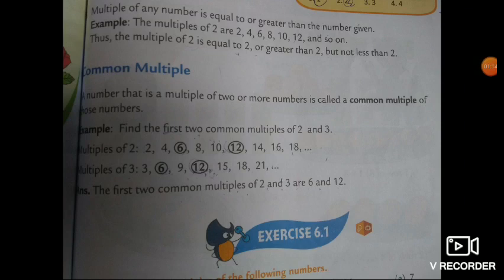Next, about common multiples. A number that is a multiple of two or more numbers is called a common multiple of those numbers. For example, find the first two common multiples of 2 and 3. First, the multiples of 2 are 2, 4, 6, 8, 10, 12, 14, 16, 18 and so on. Write the table of 2. All these numbers are multiples of 2.